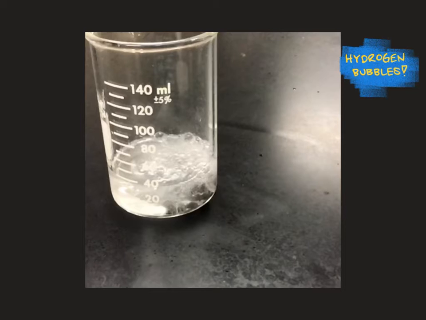If you have a look at the chemical equation we're writing down here, that reaction is zinc, a metal, which is a solid, reacts with hydrochloric acid in what we refer to as an aqueous solution to produce zinc chloride, which is dissolved in the solution, and our second product again was hydrogen gas.